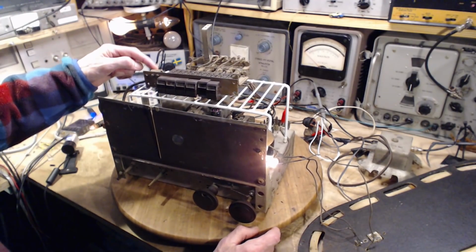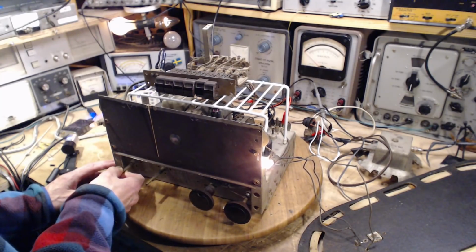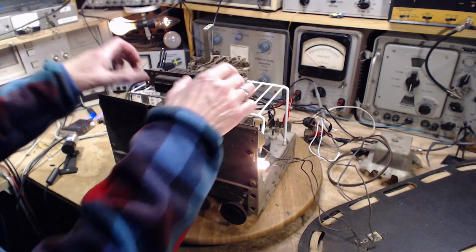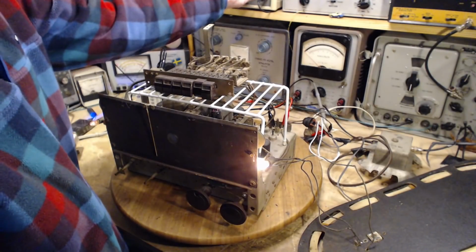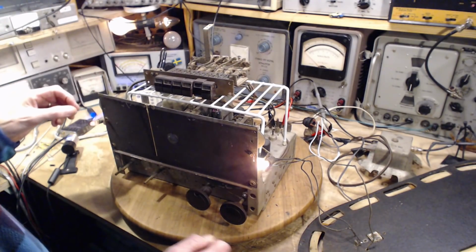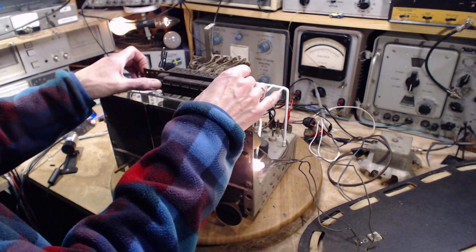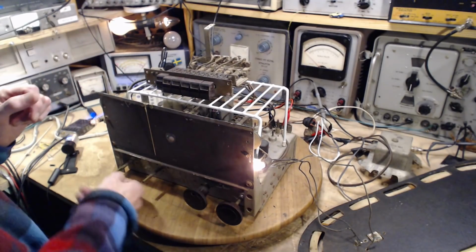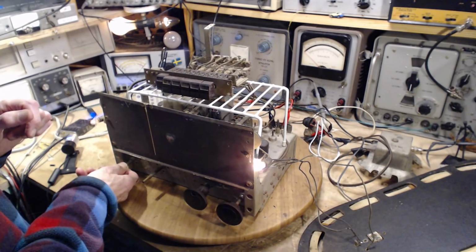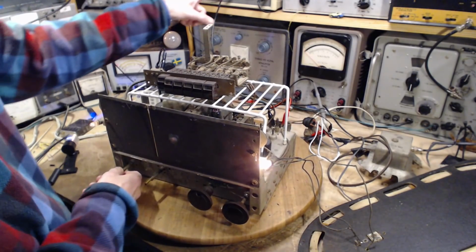Okay, now let's switch to this input. Turn the volume down because I don't know what levels are happening. What levels are happening here? Very low. Fairly low level signal coming in. Okay, we'll flip to the phono input. Hopefully the button's working. Turn it up. Nothing so far. Okay, we'll turn up the input here.